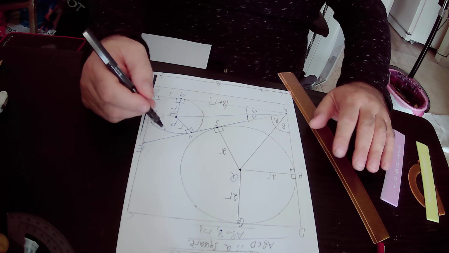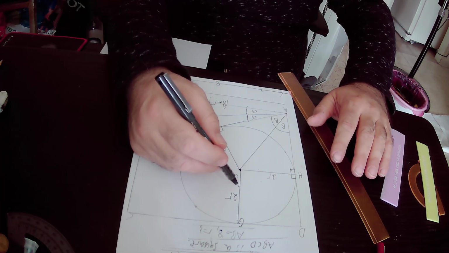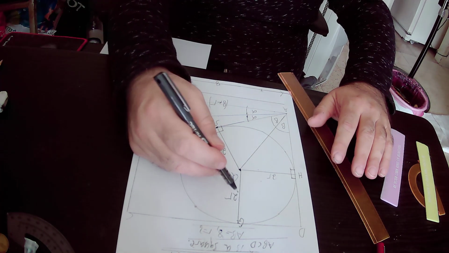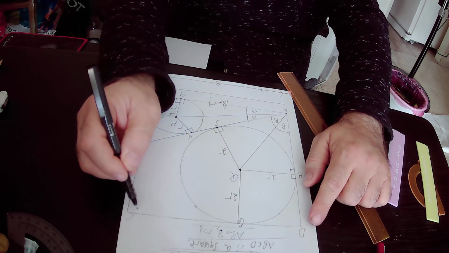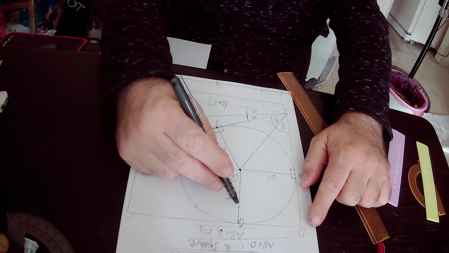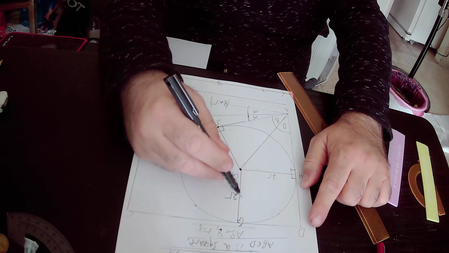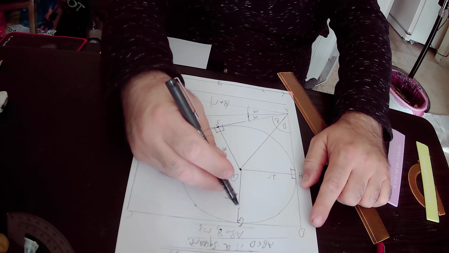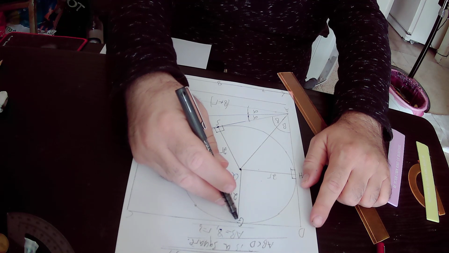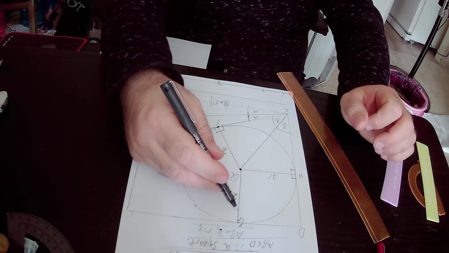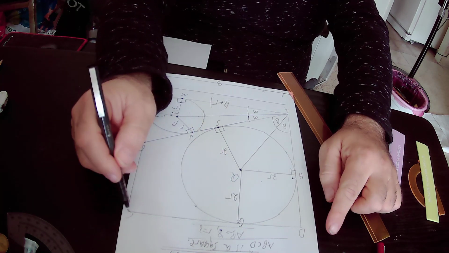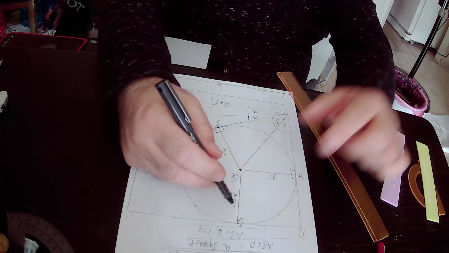And actually, this radius QG is drawn to the point of tangency, that is, point G. Therefore, according to rule number 1, the tangent DC is perpendicular to this radius.